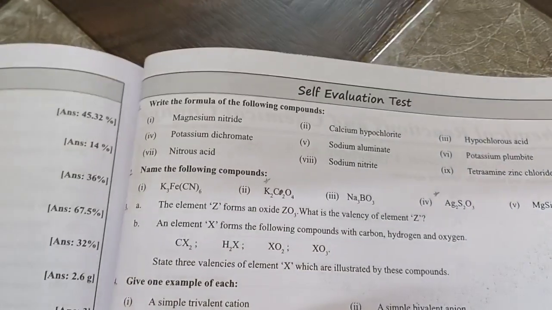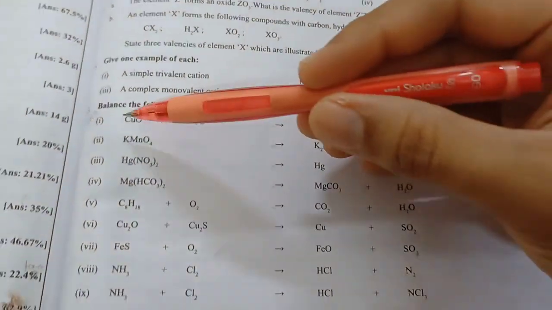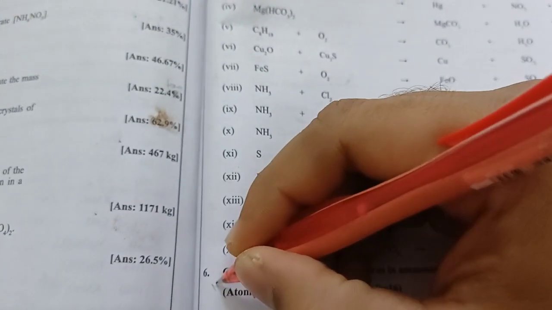Then we have exercise 2. This will be entirely marked as NB to be done in notebook. Then we have the evaluation test, self-evaluation test. So here, mark question 5 as NB and 6 as well. The rest of the questions can be done here itself.